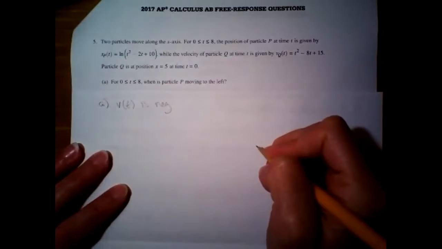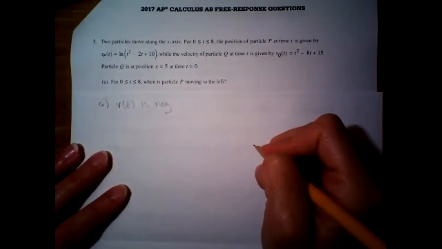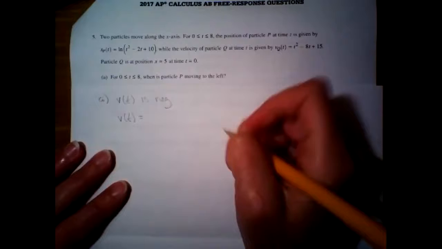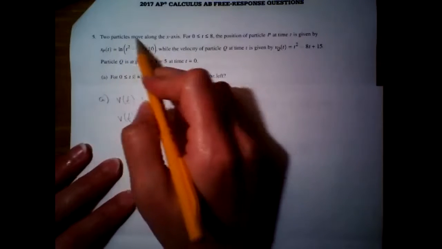Now, they don't ask for an explanation, but if you were supposed to put one, you would get your answer and say, because velocity is negative there. So moving to the left means velocity is negative. So we're going to have to get the velocity function, which is going to be the derivative of position.